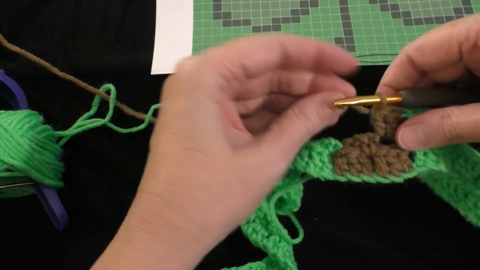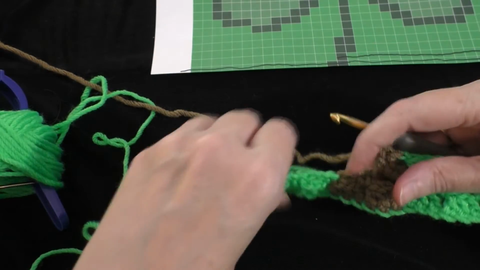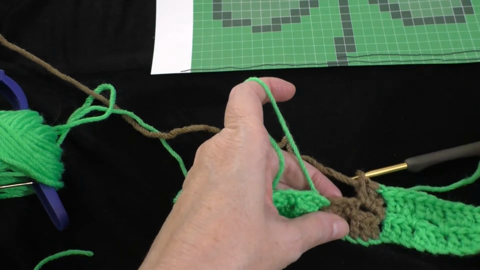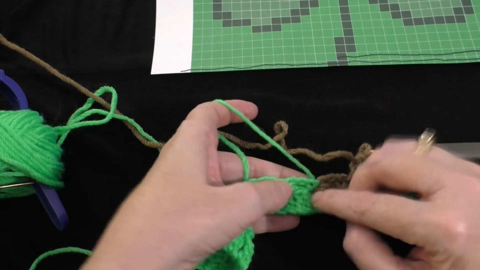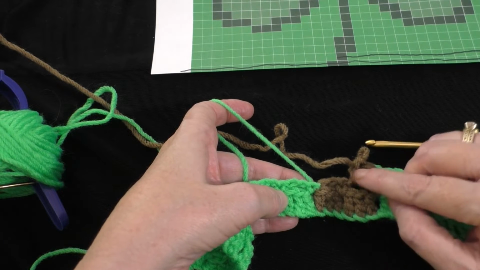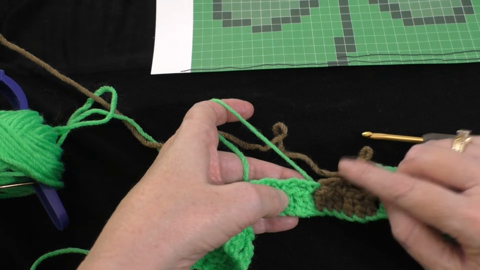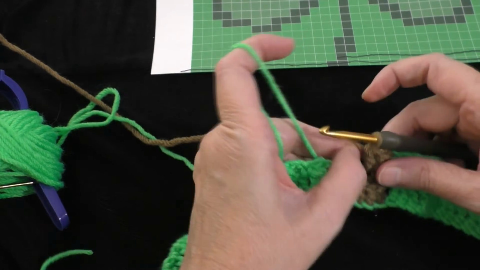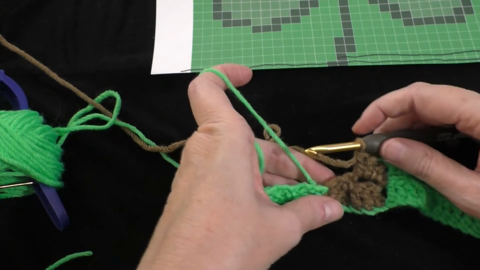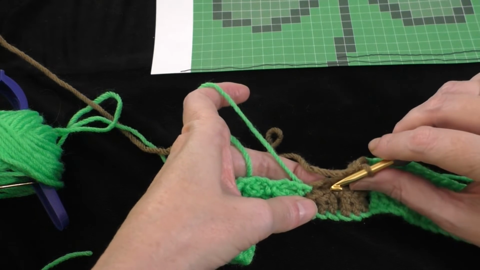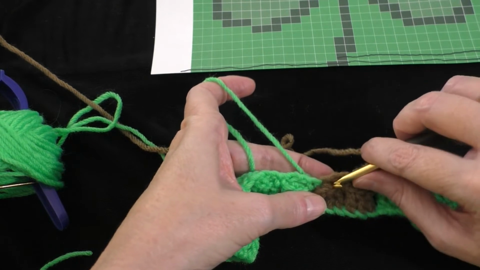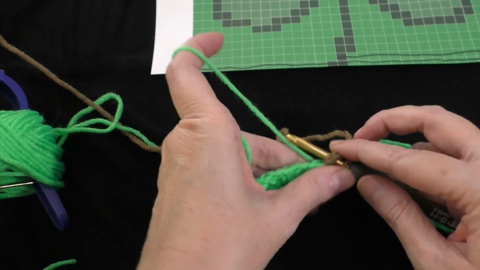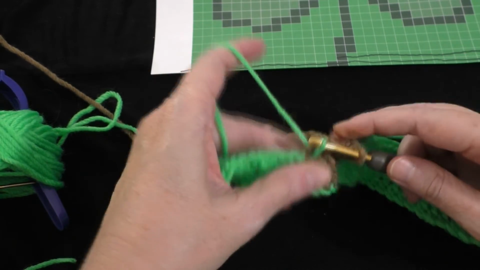So what I'm going to do now is pick up the green. But right now the green is actually above this one. See that? And I need it to be over here now. I have to get it over one. So I put my hook back up there, it came loose. I'm going to insert my hook into the chain 2 space, the chain 2 loop. I'm going to take that green and pull it forward into that loop.